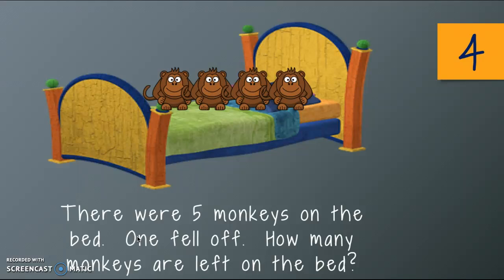Go ahead and count your fingers. How many do you have left? 1, 2, 3, 4. Yeah. How did we get 4? Now we took 1 away, right? Less than is when you take away. We could say 5 take away 1 is 4. Just like we had 5 monkeys, we took 1 away when he fell off and now we just have 4 left. Hey, we're really good at finding less than.